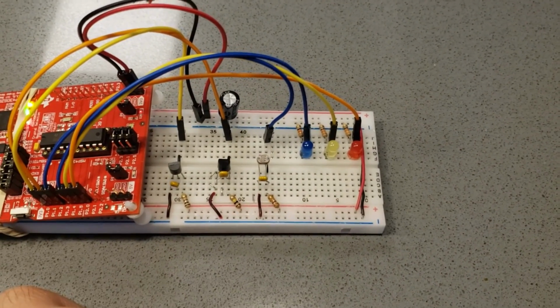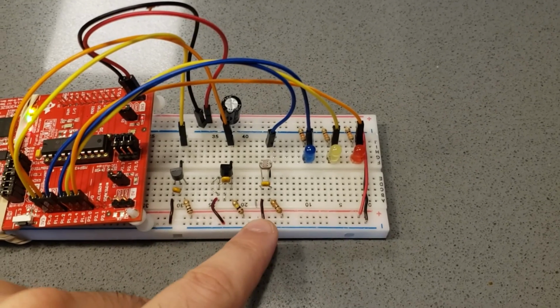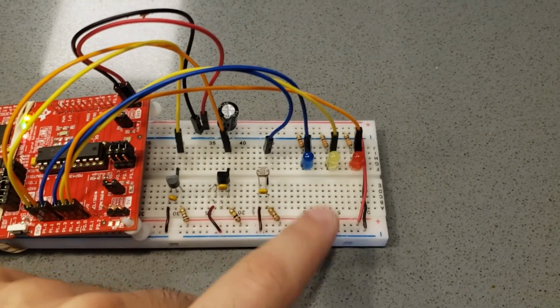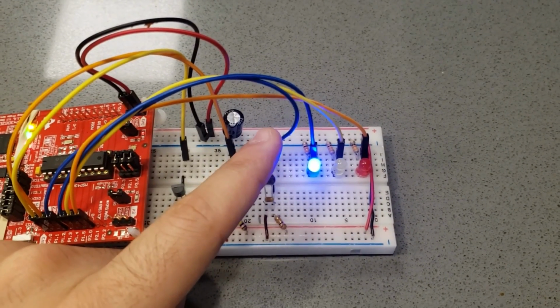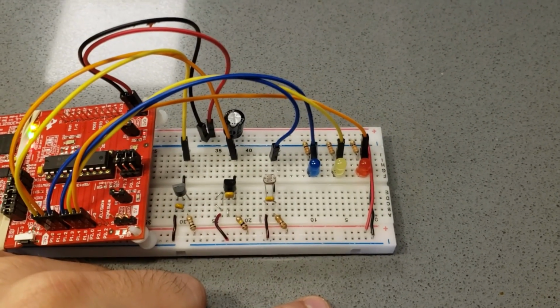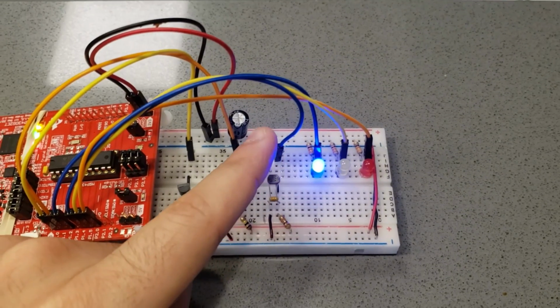Now we're going to demonstrate the light sensor, which is over here and is connected to the blue LED on the left. Every time we cover the sensor, the LED will go on. Every time we uncover it, the LED will go off. Notice there is no flickering.